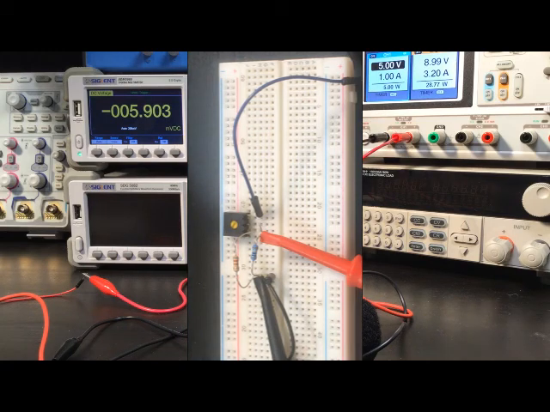I've got an 820 ohm resistor hooked up at the bottom of the potentiometer, what we were calling terminal B. The load resistor is on what we called terminal A in our diagram. And then I did not have a 430 ohm resistor in stock. I had 470s, and we could substitute a 470, and that would work perfectly fine.